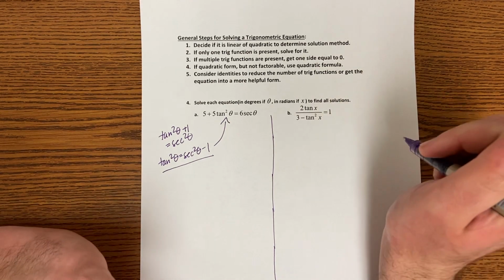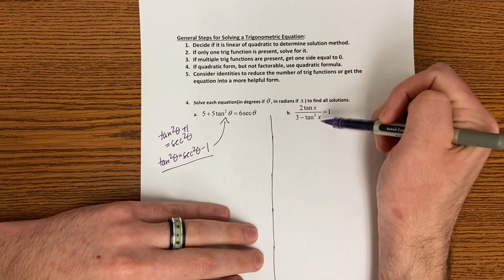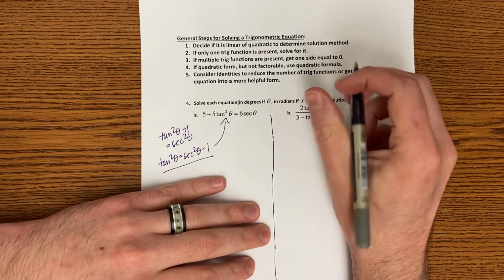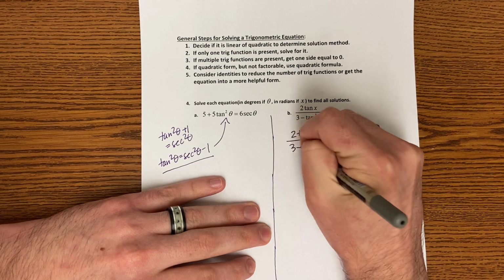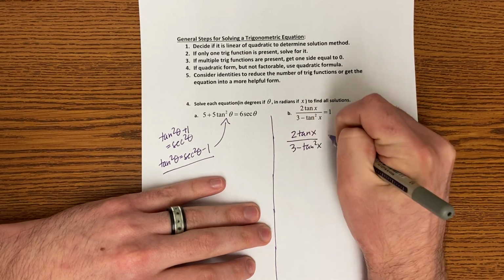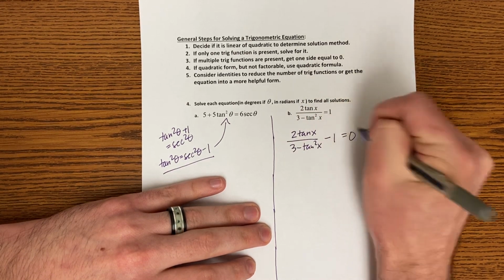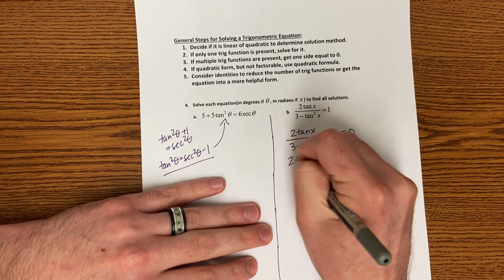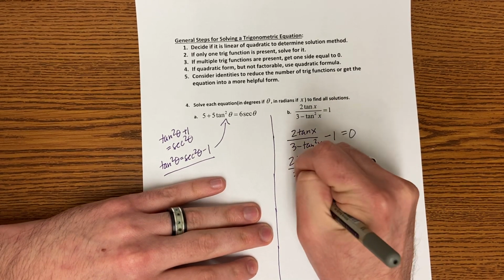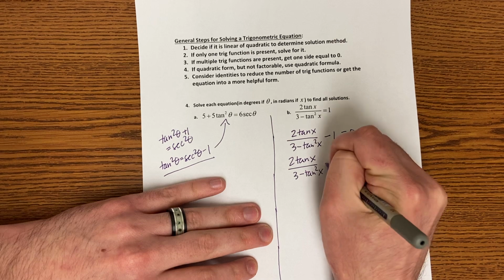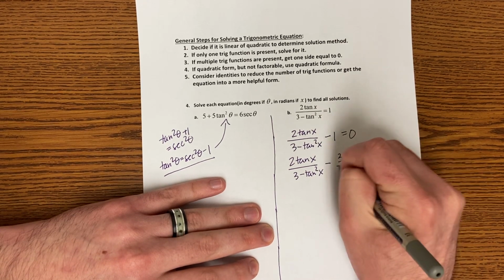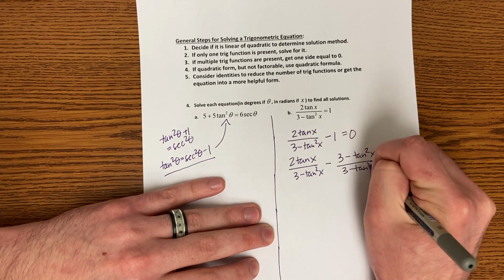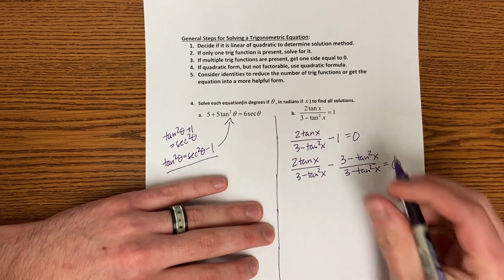Over here, one of the things that you could possibly do, if there's multiple trig functions, is look at it this way: 2 tangent x over 3 minus tangent squared x, minus 1 equals 0. You can get a common denominator: minus (3 minus tangent squared x) over 3 minus tangent squared x equals 0.